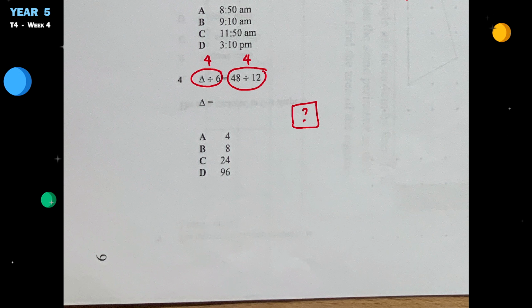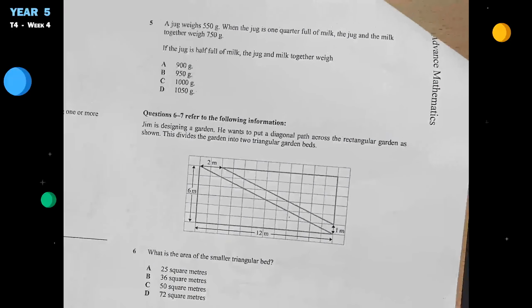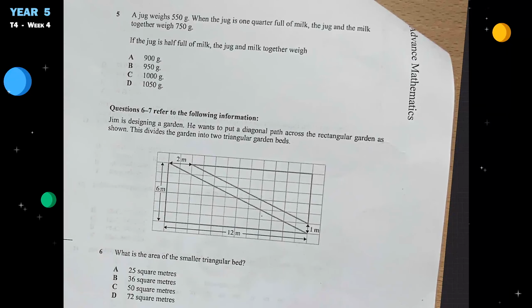Something divided by 6 is equal to 4. Can you figure out what that number is? Have a think about that one. It's not too hard. Now next one says a jug weighs 550 grams.